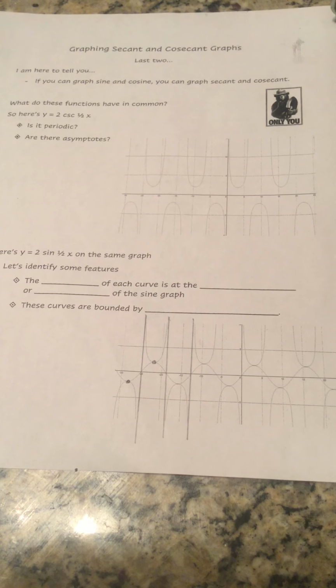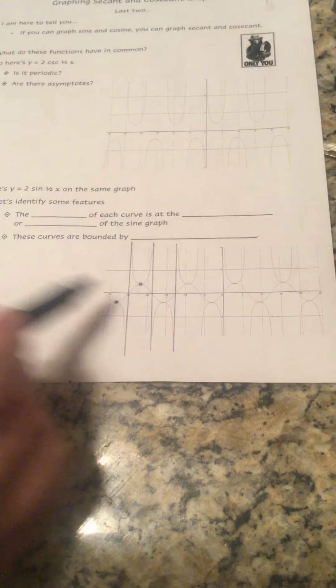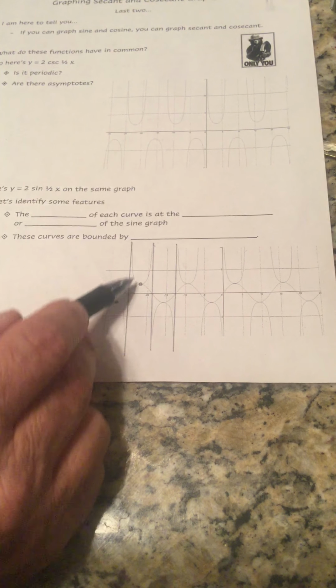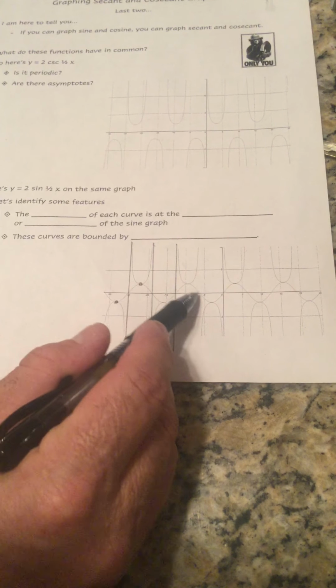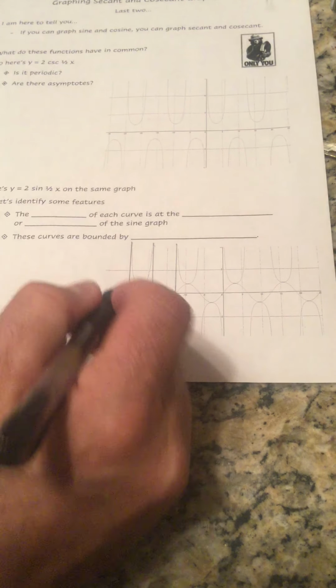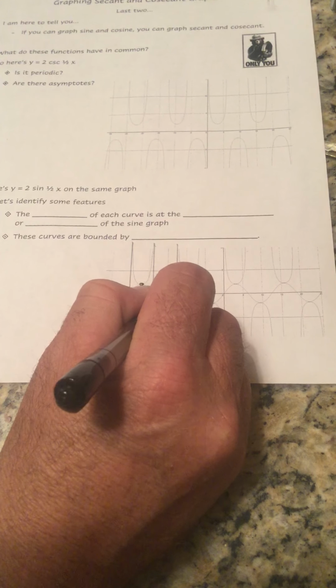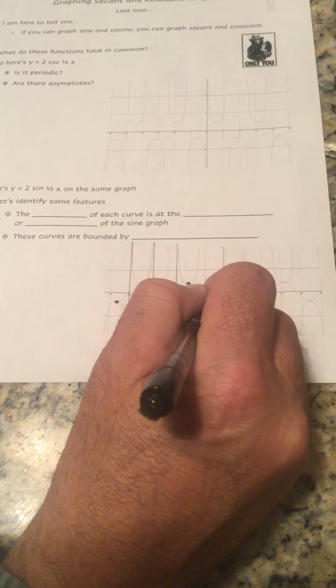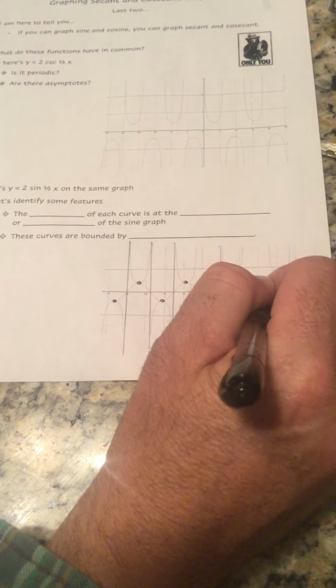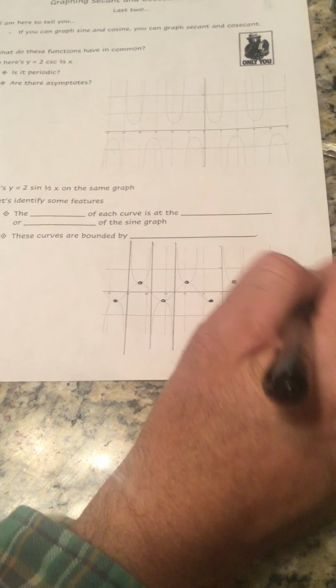Let's identify some features. So first off, there's sine added in. 2 sine 1/2 x, 2 cosecant 1/2 x. So there's the two graphs in. The curves represent the cosecant part that we showed you above. And then that's the sine that you recognize from last week. If you draw these in, that's the vertex of each cosecant curve.